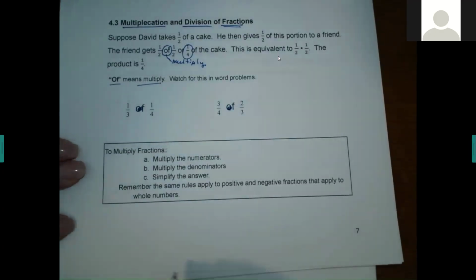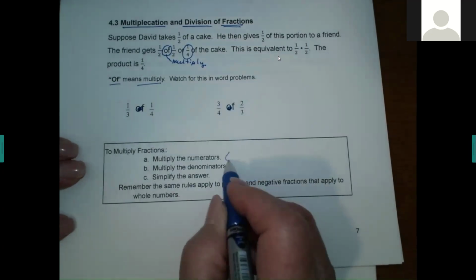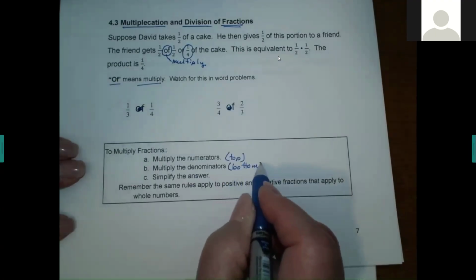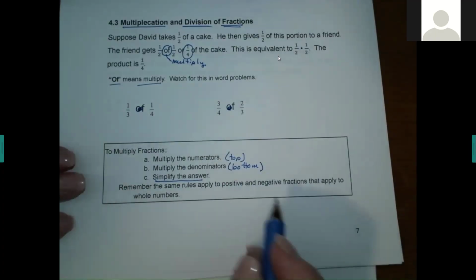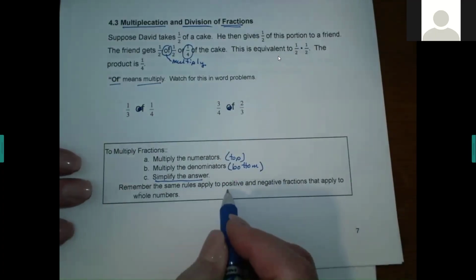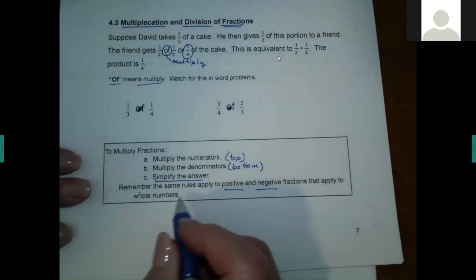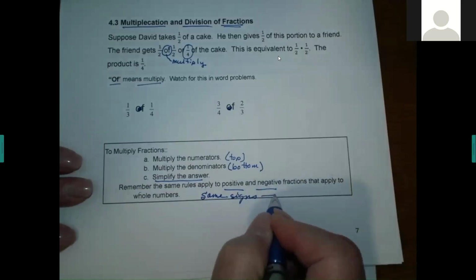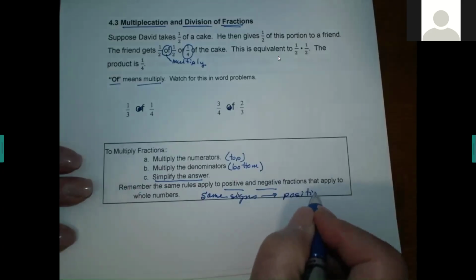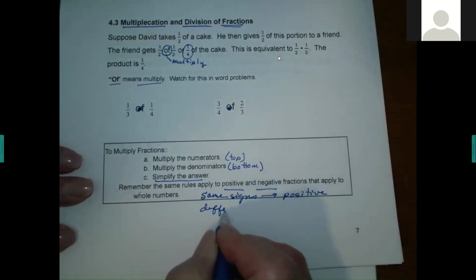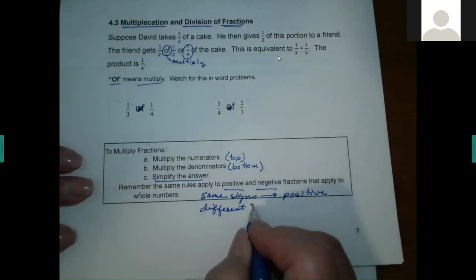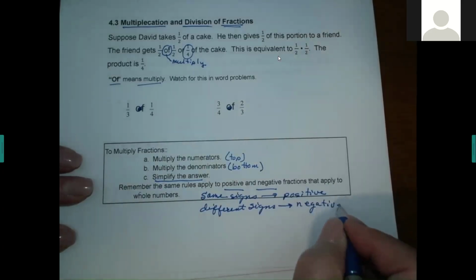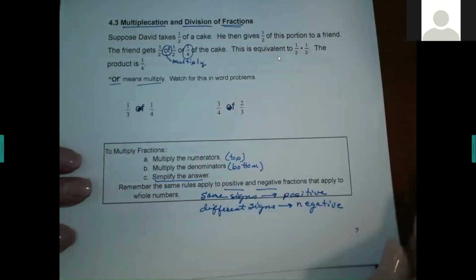Here are the rules. To multiply fractions, we're going to multiply the numerators, or the top numbers, and we're going to multiply the denominators, which are the bottom numbers. And then if we can, we'll simplify the answer. And they've reminded us the same rules apply to positive and negative fractions as they do for whole numbers. So if we have the same signs, the answer is going to be positive. If we have different signs, our answer is going to be negative. So even if we have two negatives, the answer is going to be positive.